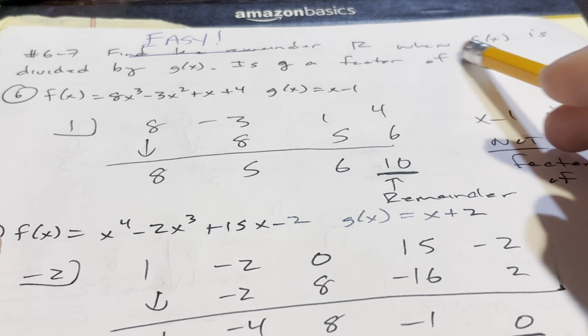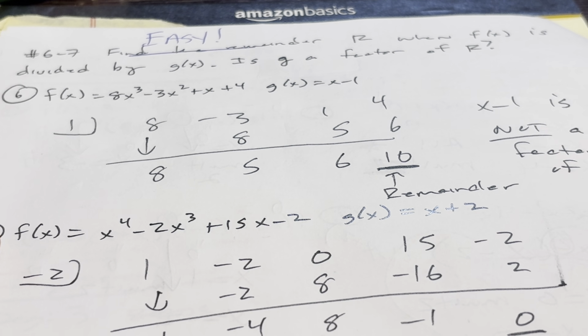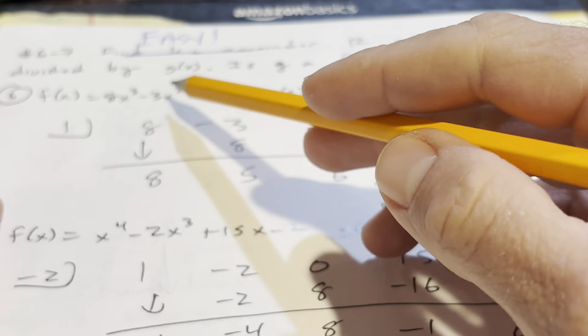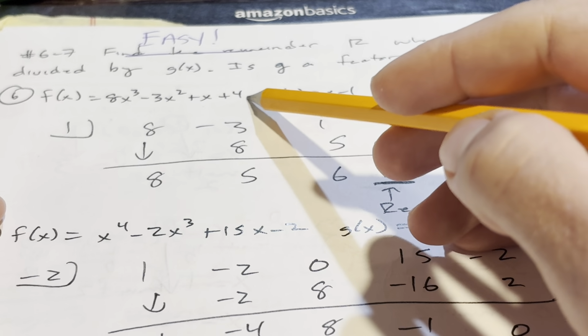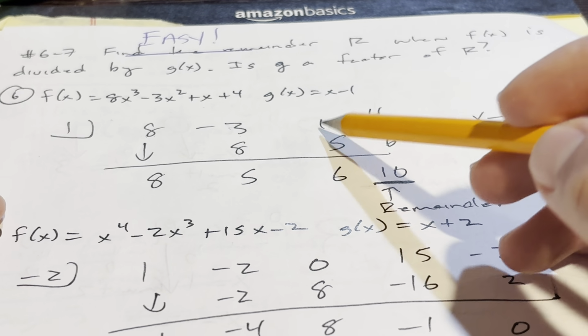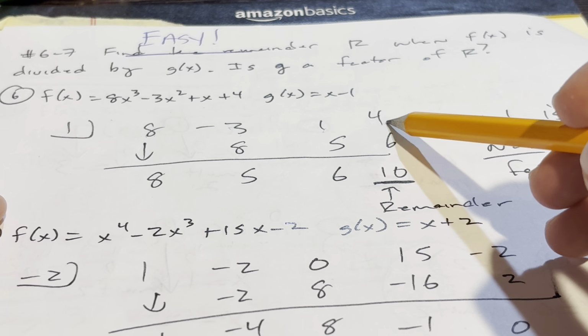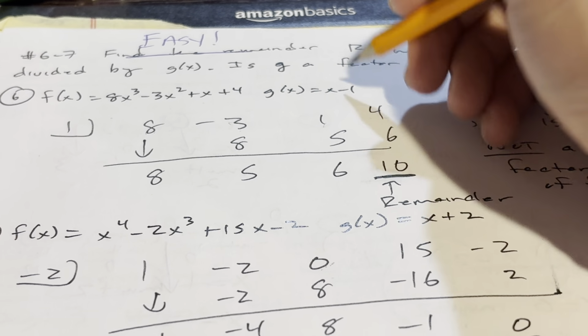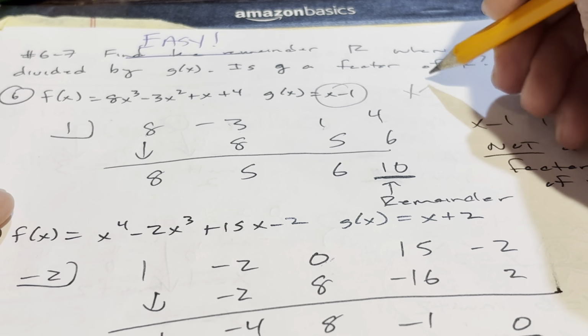Find the remainder r when f of x is divided by g of x, and is g a factor of f. All right, so it's the remainder theorem. So I write 8x to the third minus 3x squared plus a single x plus 4. Use synthetic division. This is for 8x to the third, negative 3x squared, 1 for 1x, and 4 for the constant. If I skipped a power, I would put in a 0, like I am on number 7. So I take x minus 1, what I'm dividing by, and I set it equal to 0.